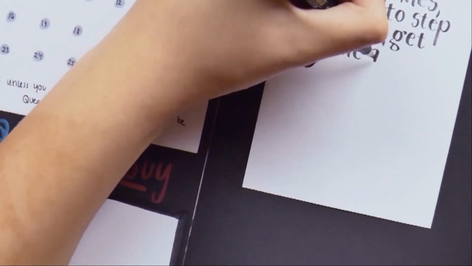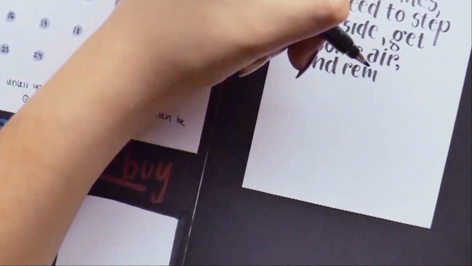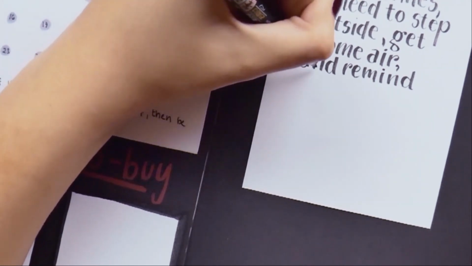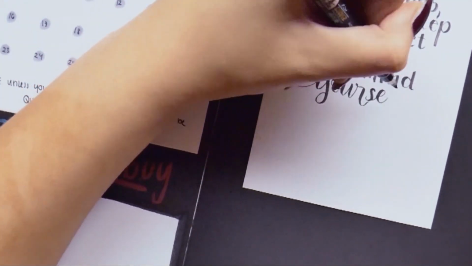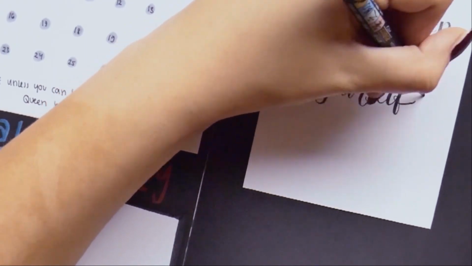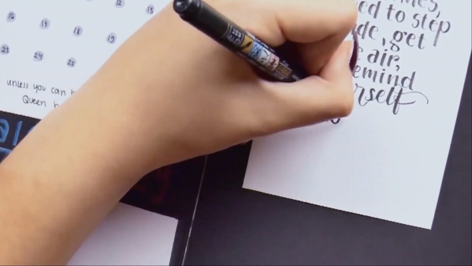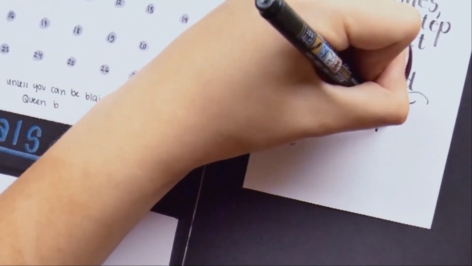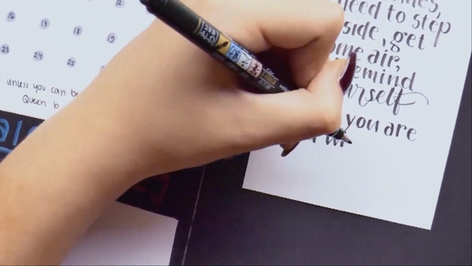But all of this wouldn't be a true Gossip Girl page if there wasn't a quote by Gossip Girl. So here you can see me lettering the quote: "Sometimes you need to step outside, get some air, and remind yourself of who you are and who you want to be." And I just love this quote so much from this series, and because my bullet journal is always supposed to motivate me and inspire me, I just love this quote.